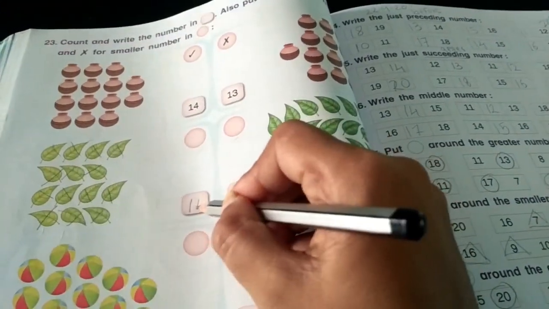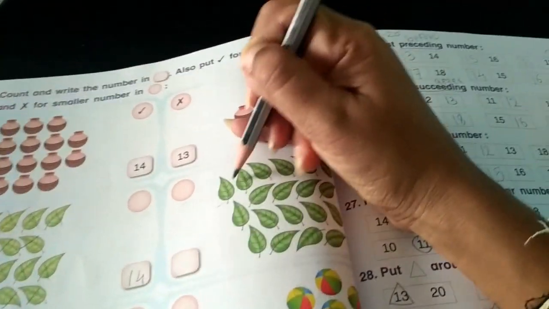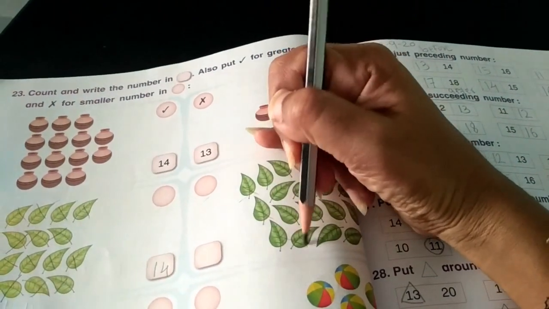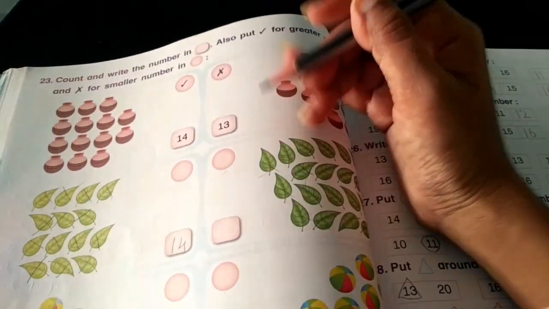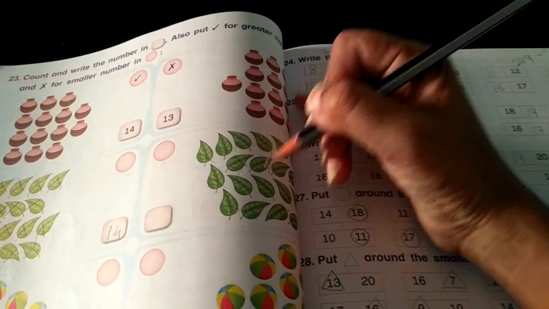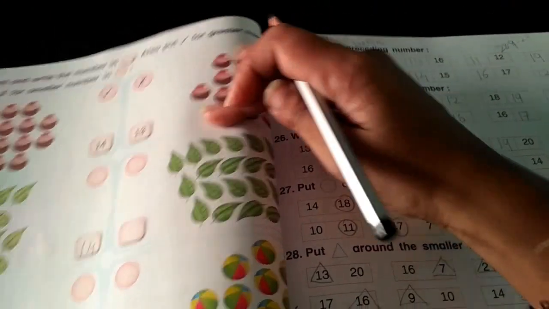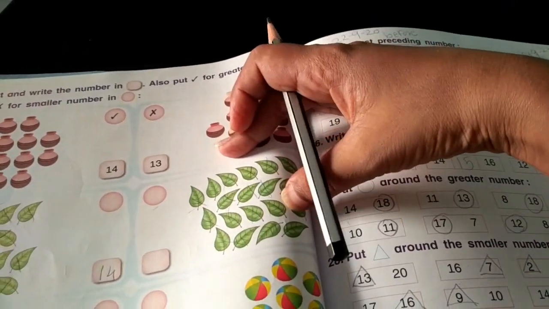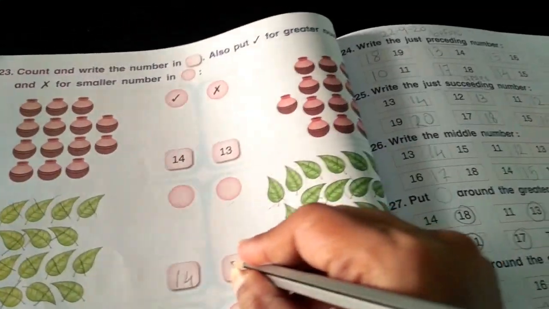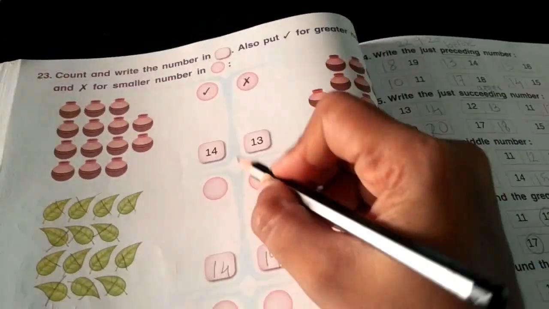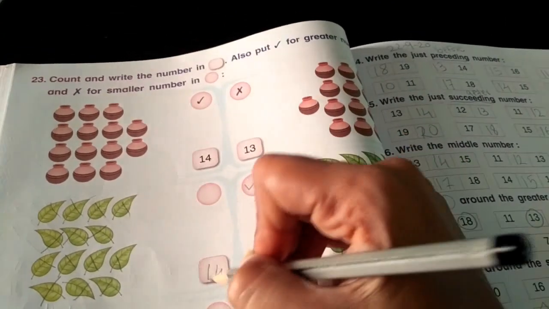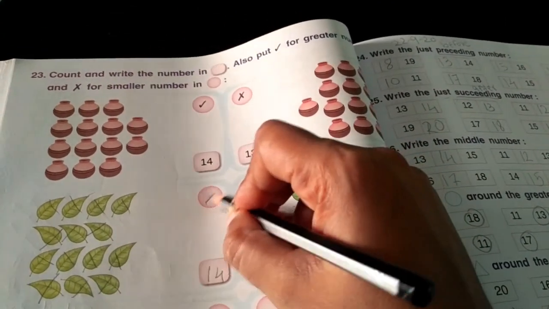Here is a 14. Now count these leaves. 1 2 3 4 5 6 7 8 9 10 11 12 13 14 15 16 17 18 19. So definitely 19 is a greater number and 14 is a smaller number.